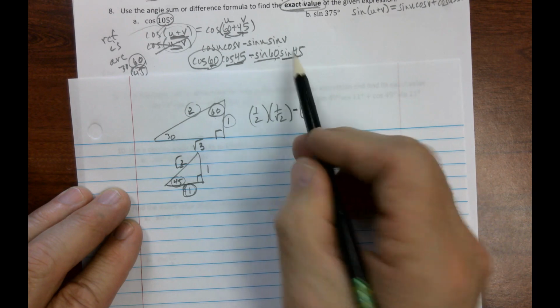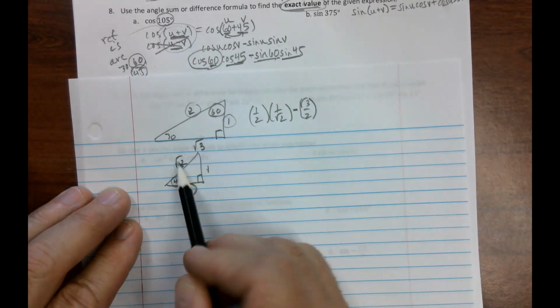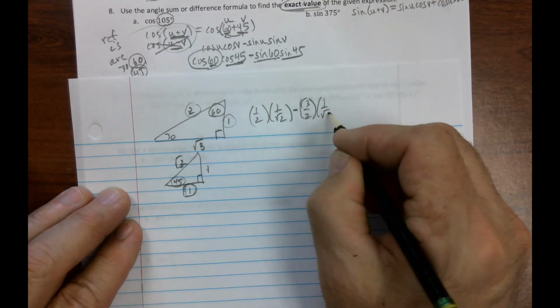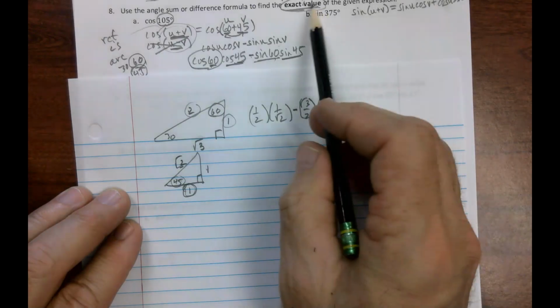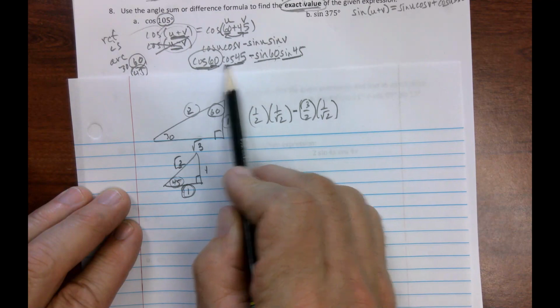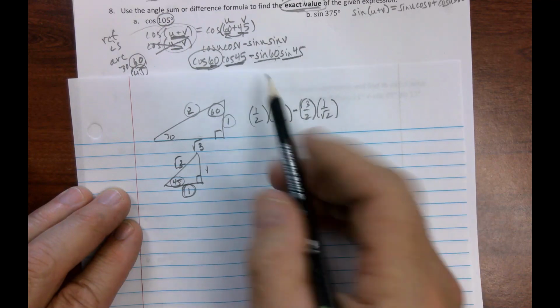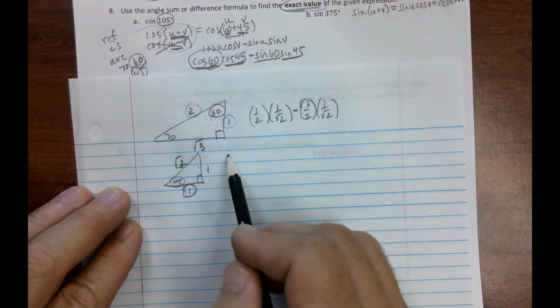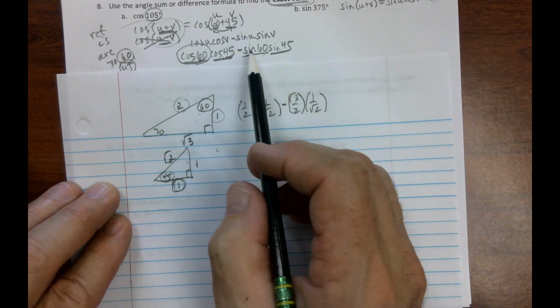Then sine of 45 would be opposite over hypotenuse. Now, exact value means we don't just shove this in a calculator to get a decimal. We've got to draw our triangles. Anyways, we'll just keep going.